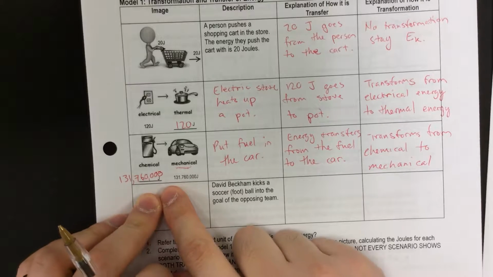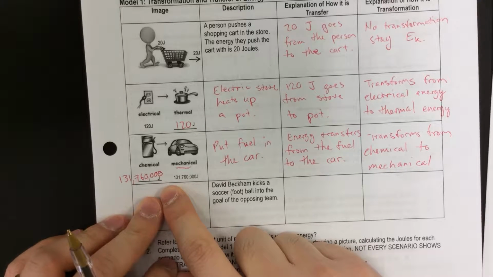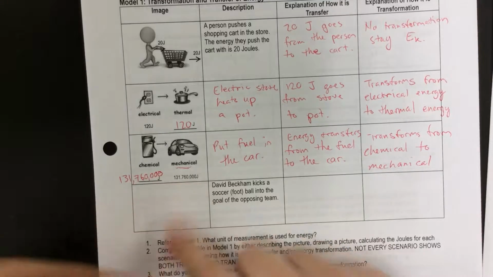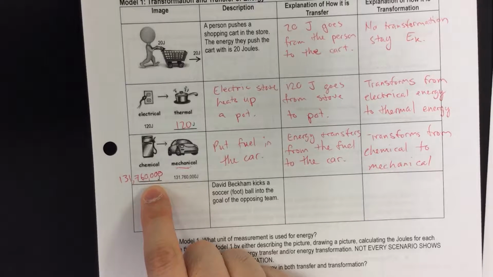Where else could that energy go when you burn the fuel? What happens to the engine usually? You ever touch an engine right after it's been running for an hour? Probably not. Why is that? Sure, Ben. It's hot.